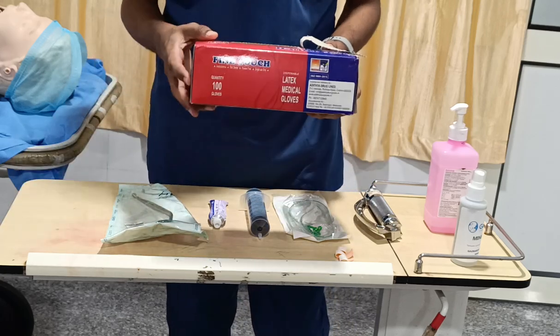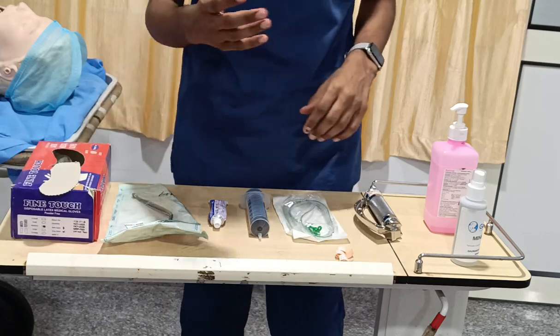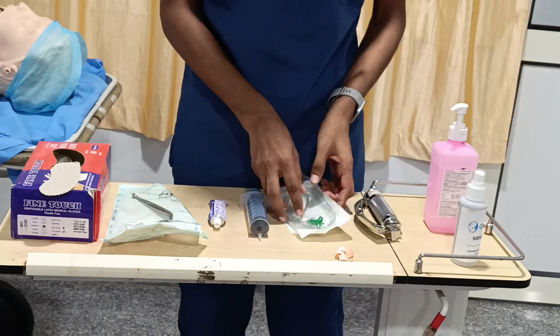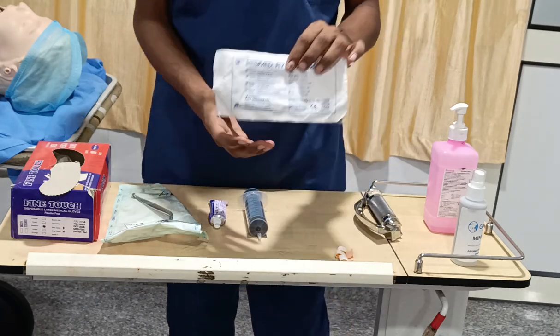So you should have your gloves, and then mask. If needed, you can go with your gown also. Second thing, I need your Ryles tube. That is the hero of this procedure. So you have to take the Ryles tube.